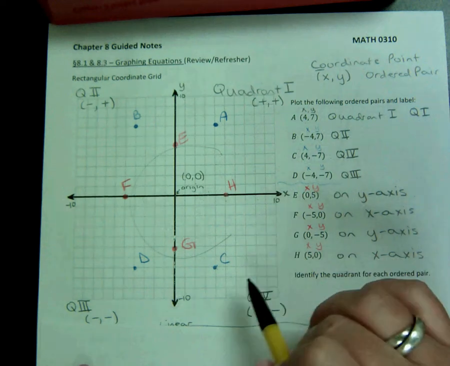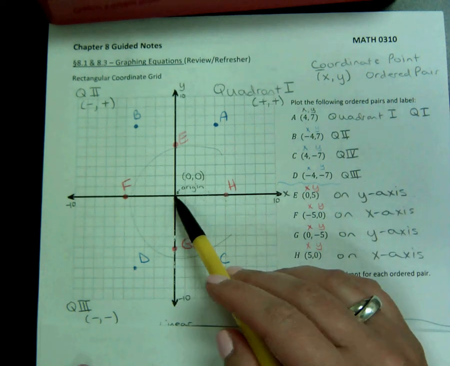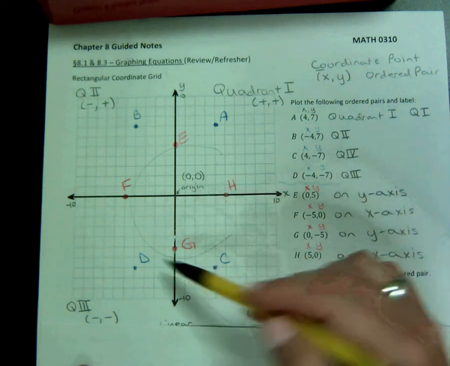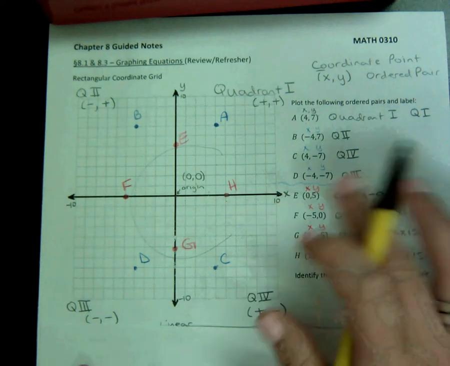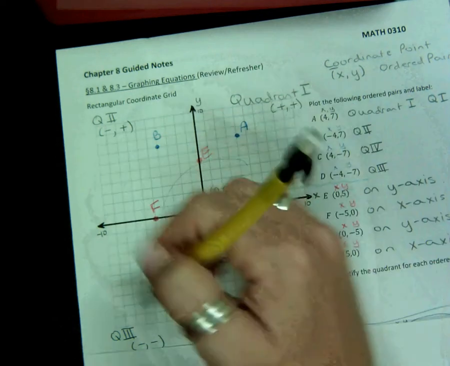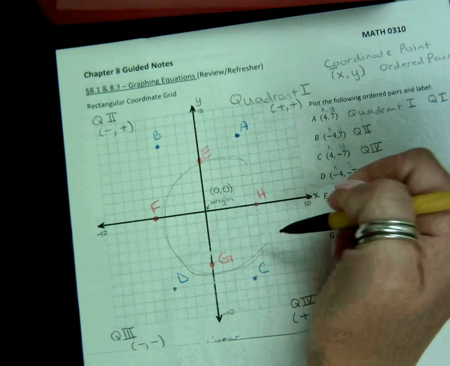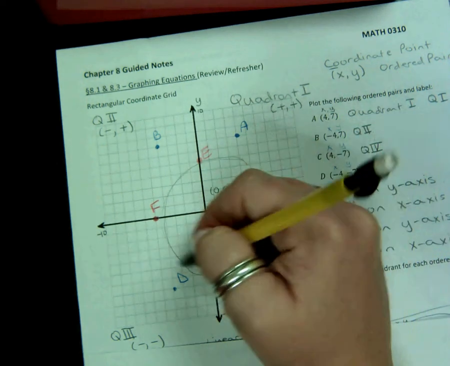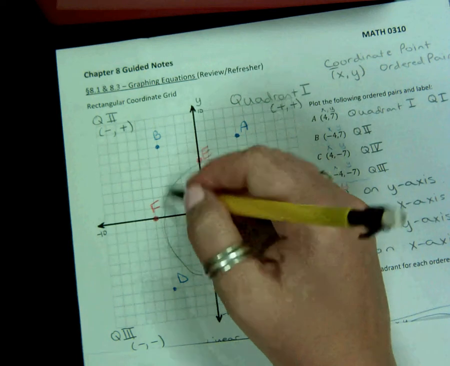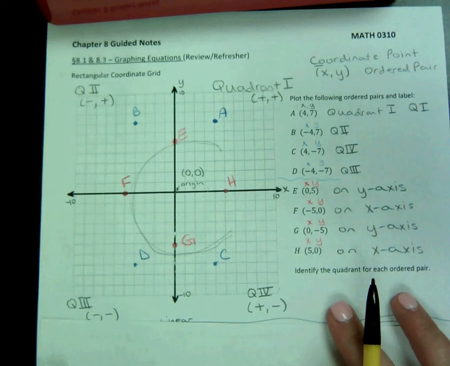So just being familiar with the coordinate grid, refreshing your memory on that, how to plot points, where the origin is, what's positive, what's negative, and the name of the quadrants. To help you remember the order of the quadrants, because it is kind of funky, if you draw a capital letter C all the way across your grid, it kind of shows you the order of the quadrants, 1, 2, 3, 4. So that can help you remember those quadrants.